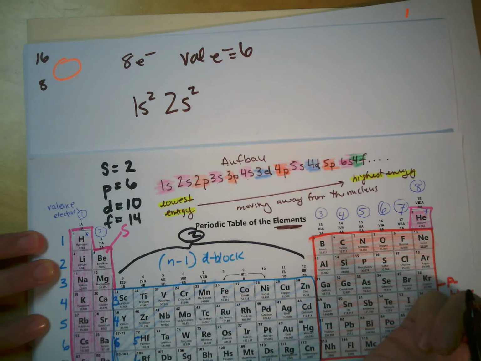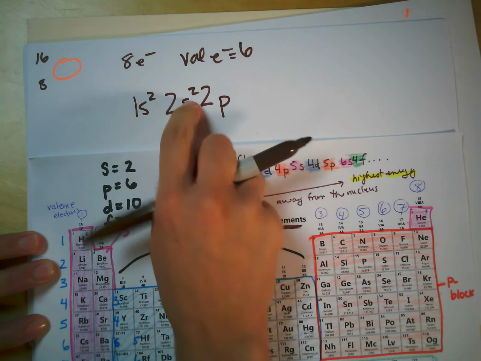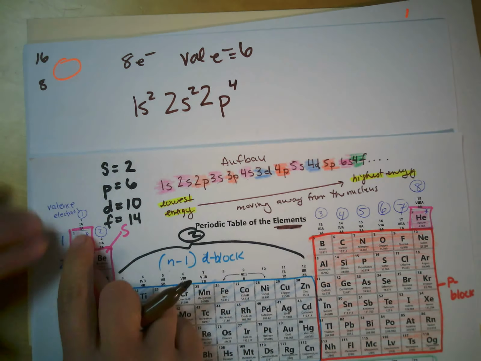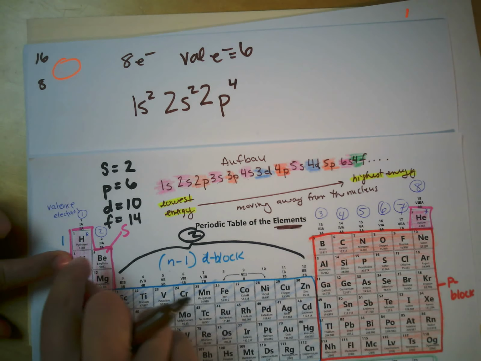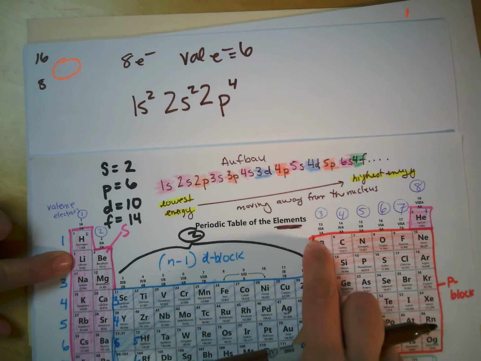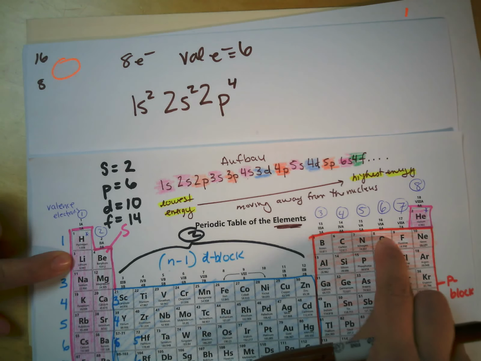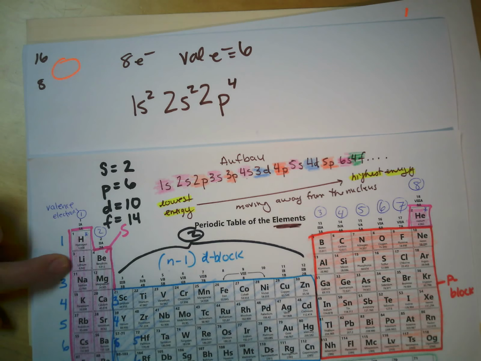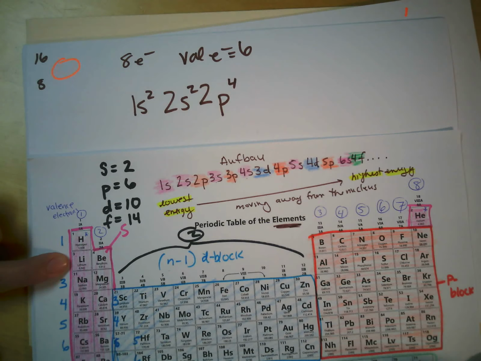2s2, that gives us 4. 2p, we only need 4 more, so let's test it out. 1s2, 2s2, 2p4, 1, 2, 3, 4. Bingo! It's always great to play kind of like Battleship or something, or like playing bingo. So we landed on 2p4.